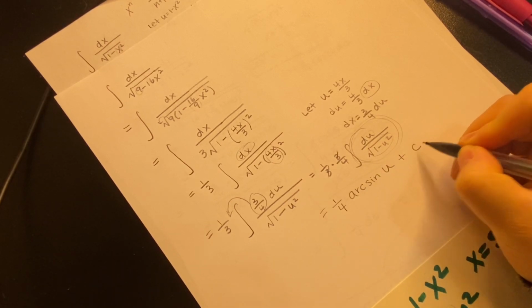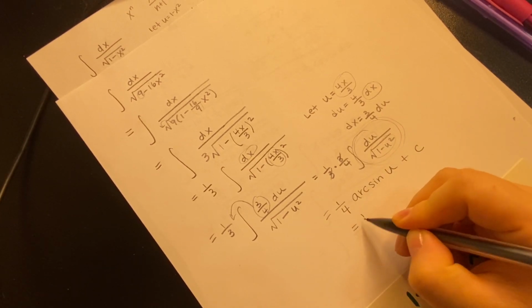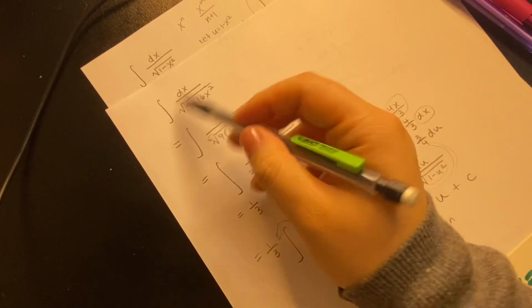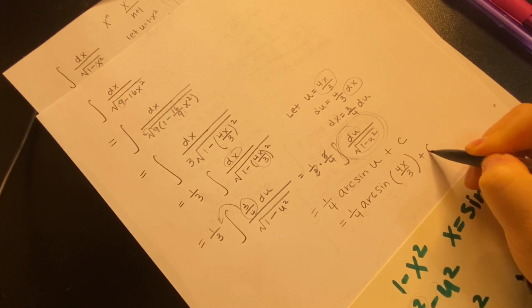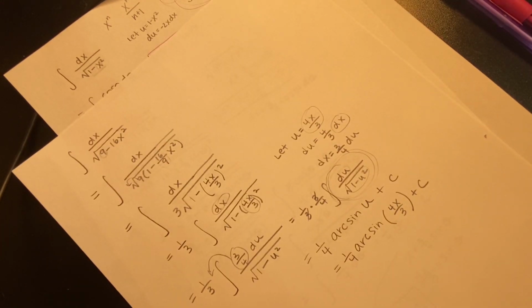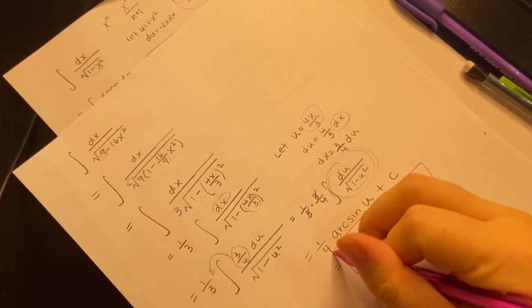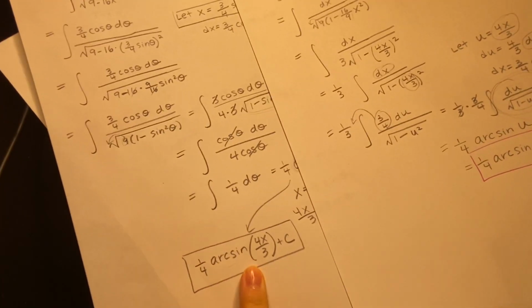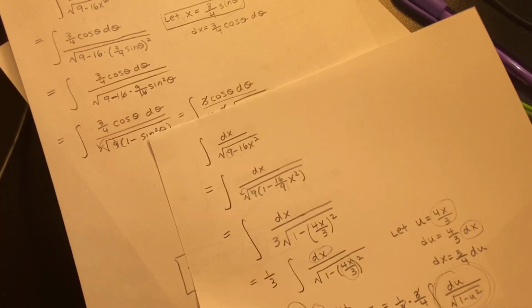and then plus c. But our u is 4x over 3. So we just have 1/4 arc sine, because we want our final answer to be in terms of x. So just 4x over 3 plus c. And that would be our answer here for this way, which is the exact same as before. 1/4 arc sine 4x over 3 plus c.